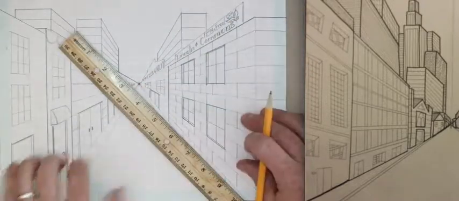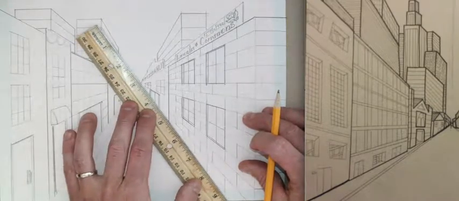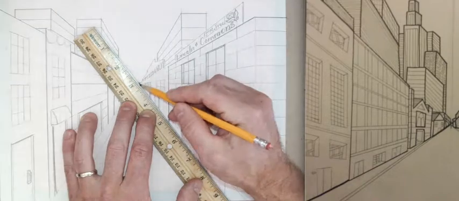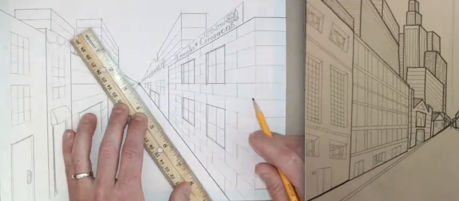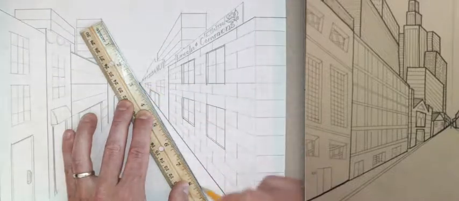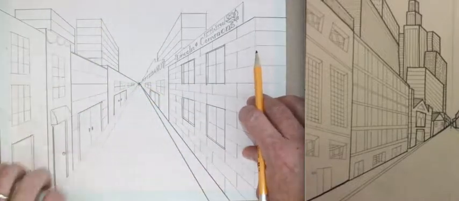Same thing with the sidewalk here, the very front edge of the buildings. So I'm just going right over the line I've already created and putting a lot of pressure on my pencil.